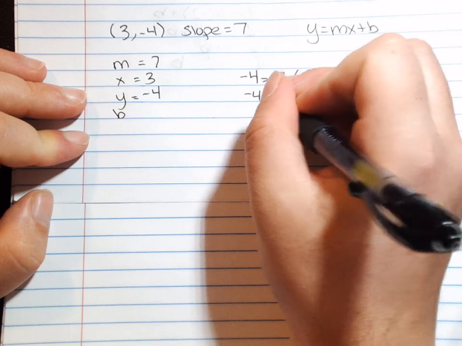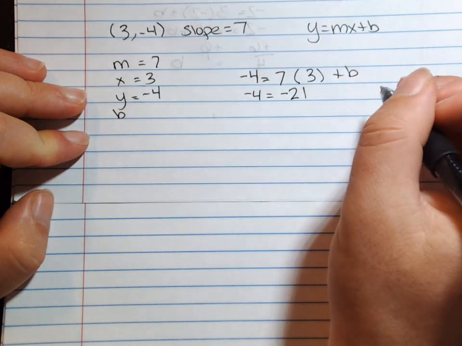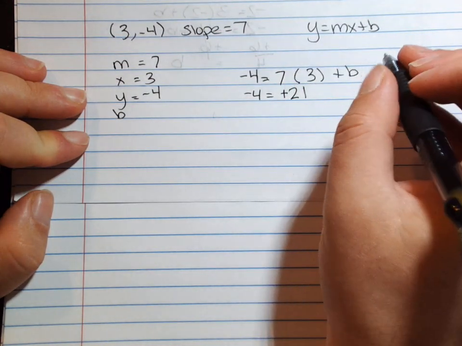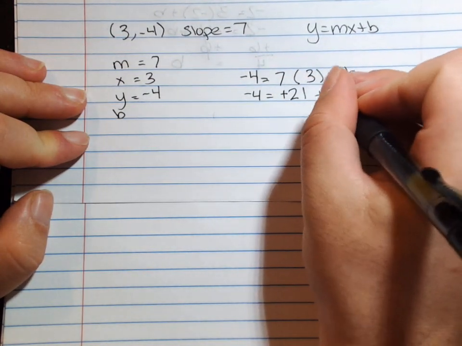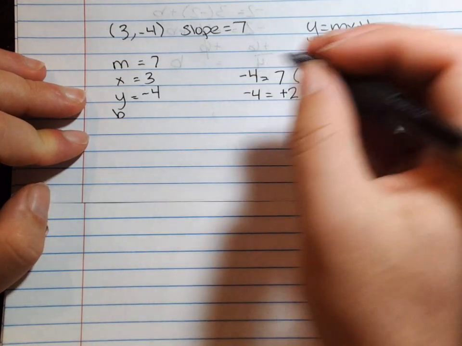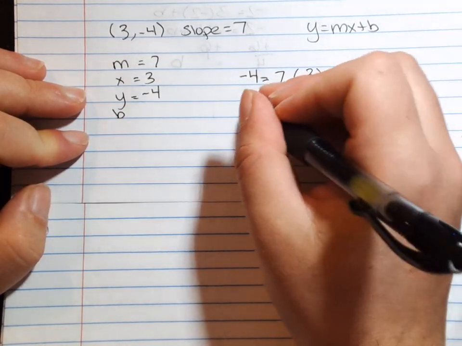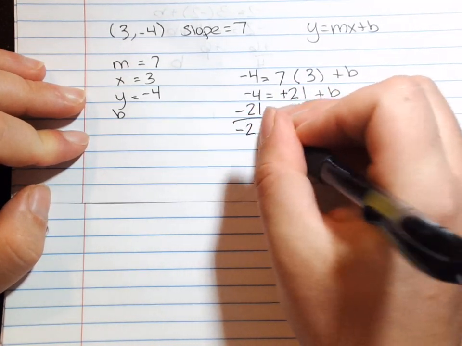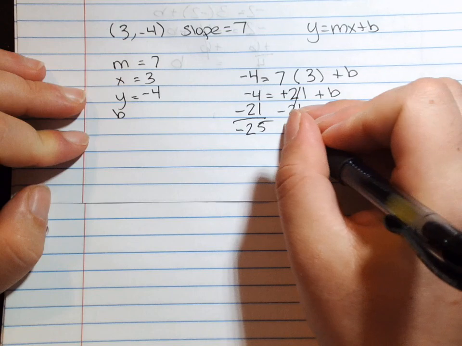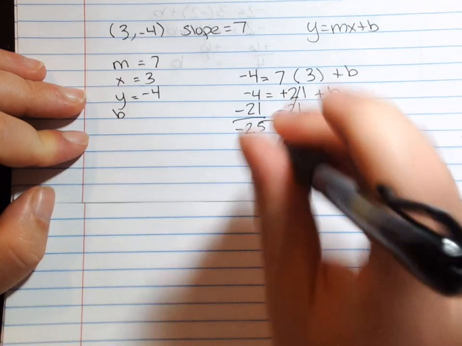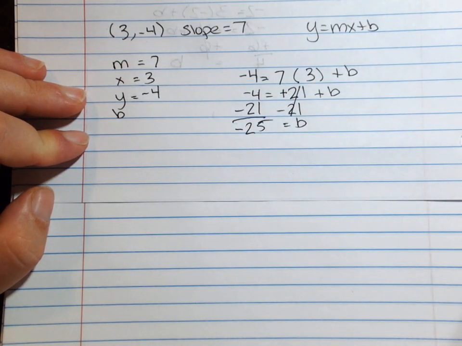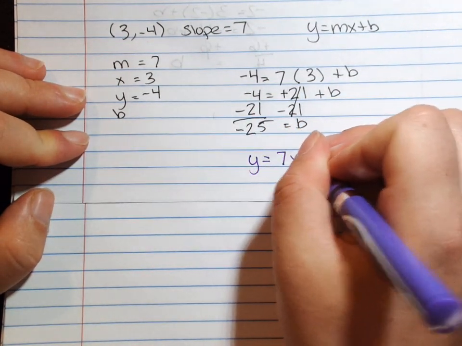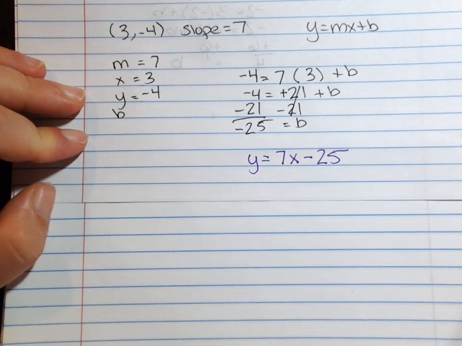Negative 4 equals, sorry, positive 21. 7 times 3 is positive 21 plus b. I'm going to subtract 21 from both sides. Negative 4 minus 21 is negative 25. These will cancel. This is b. So I'm going to rewrite my equation. y equals 7x minus 25.